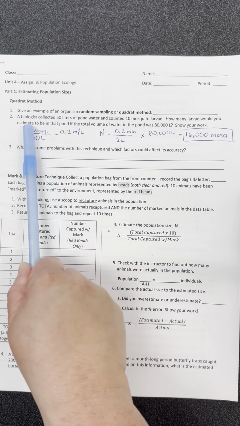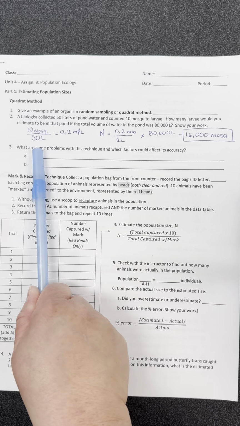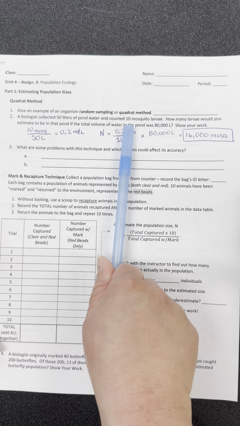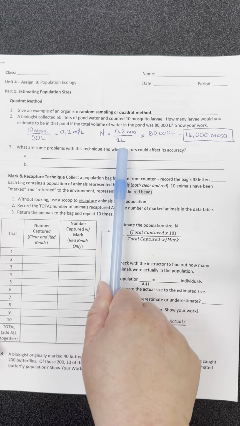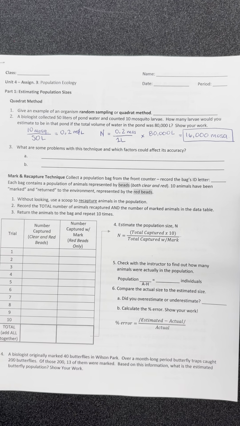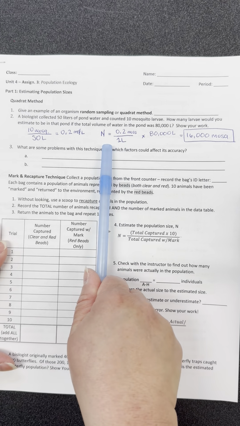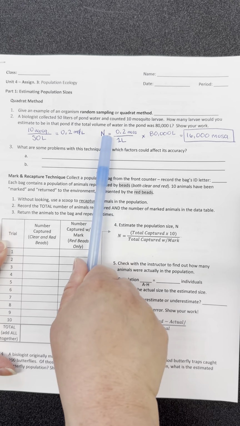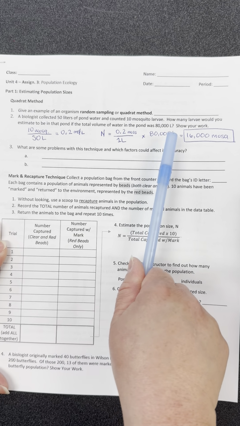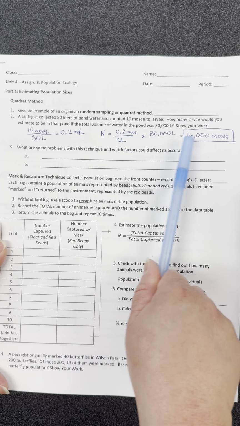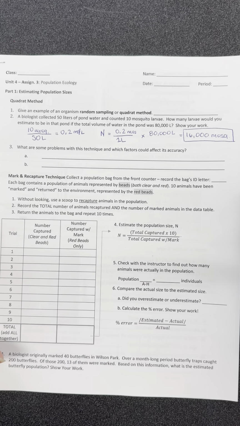What do we know? We know that we had 10 mosquitoes for 50 liters, which gives us this ratio of 0.2 mosquitoes per liter. This is an estimate because it is only a small sample. But if that holds true for the other 80,000 liters, then we would expect to see 16,000 mosquito larvae in that 80,000 liter pond.